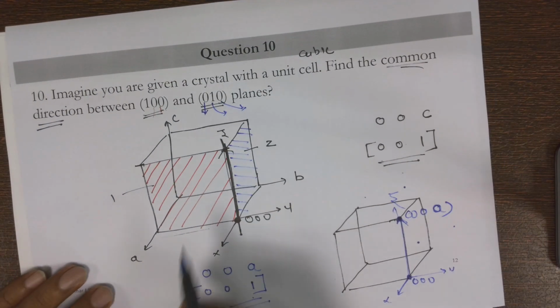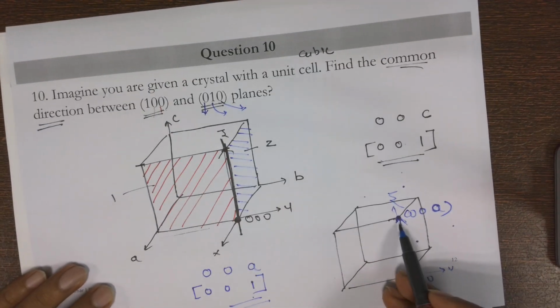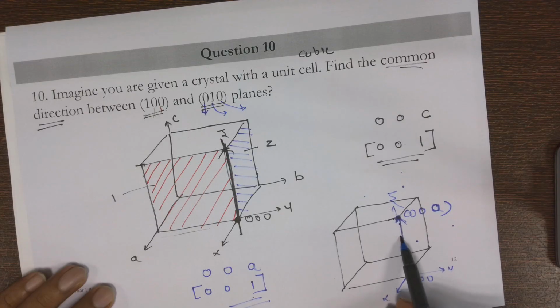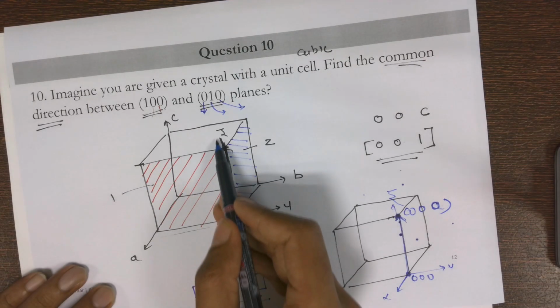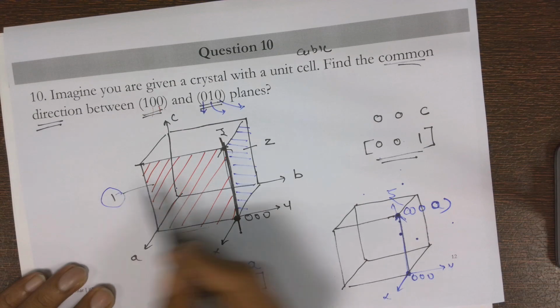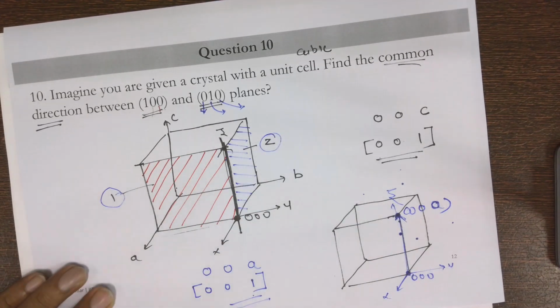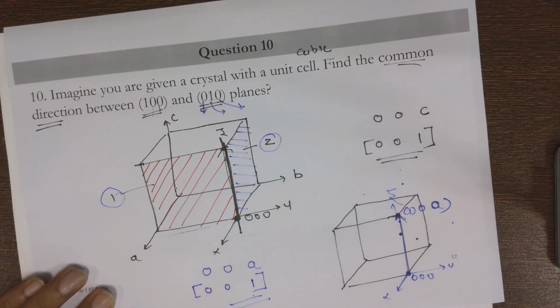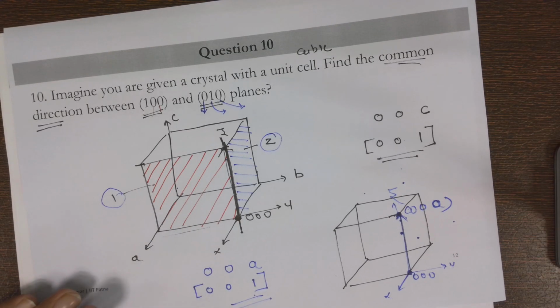Guys, before we start, this direction is unique in a way that it is lying on plane 1 as well as plane 2. We remember we know one law, Weiss zone law. That also we can use over here. Okay, let's go ahead.